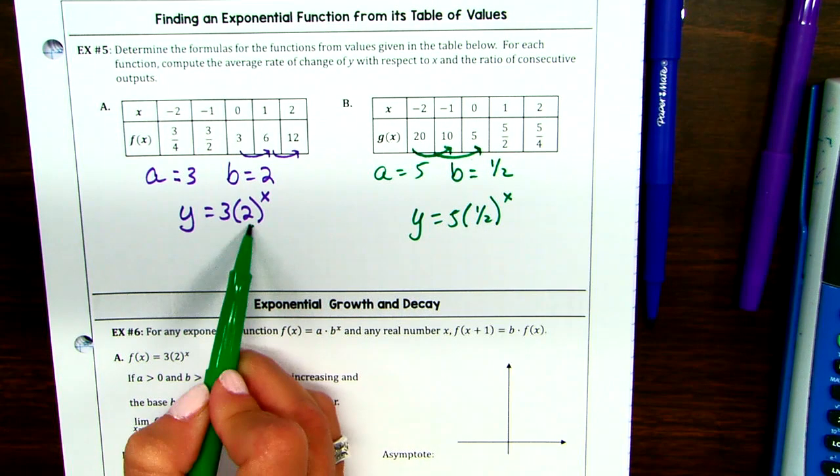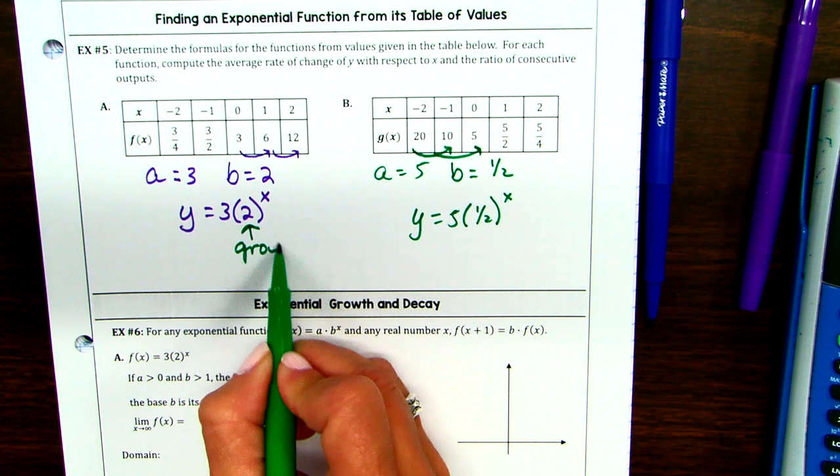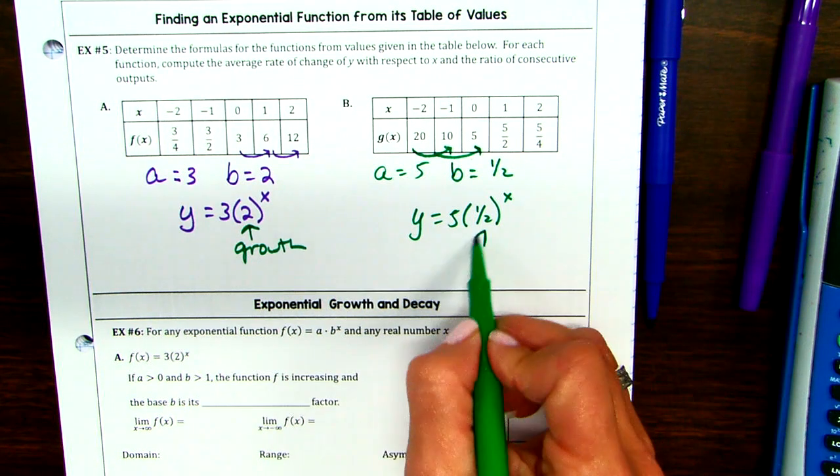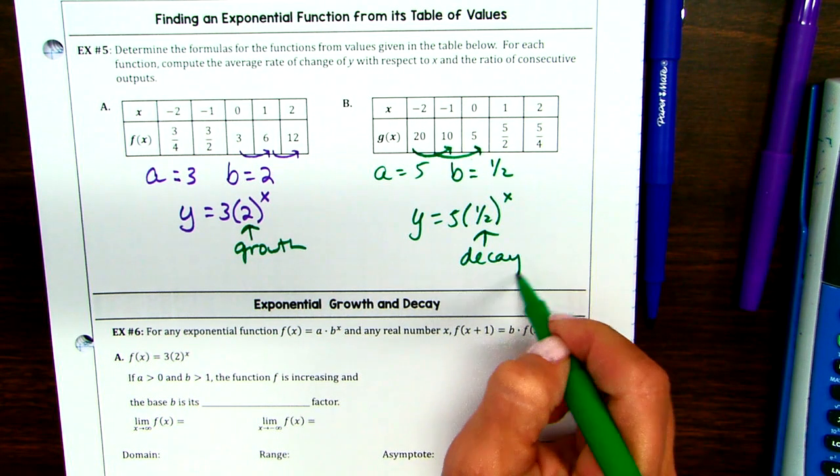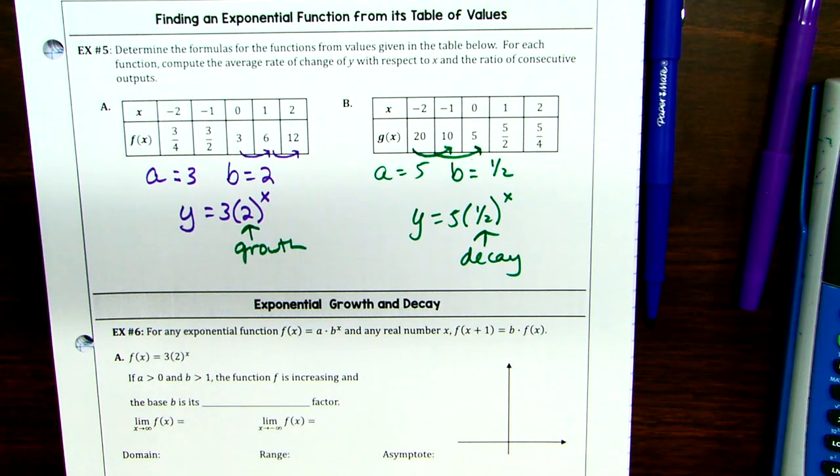So 2 is showing growth. That's a growth factor. And 1/2 is showing decay. That's a decay factor. So if you're going up, getting bigger, you're growing. If you're getting smaller, you're decaying. Easy.